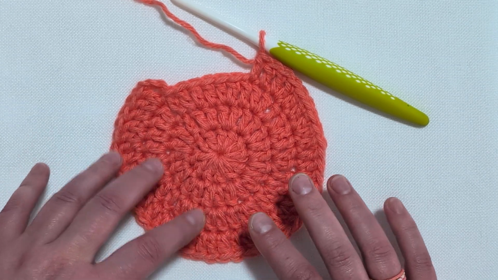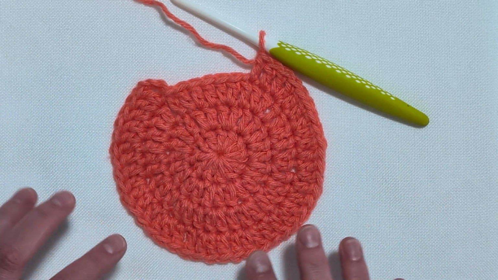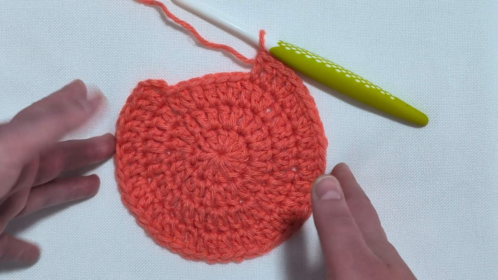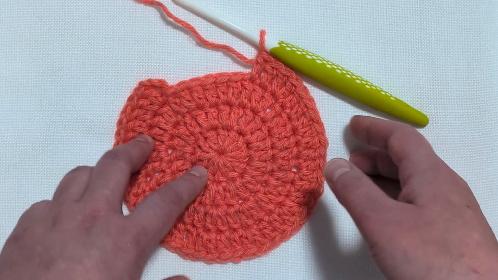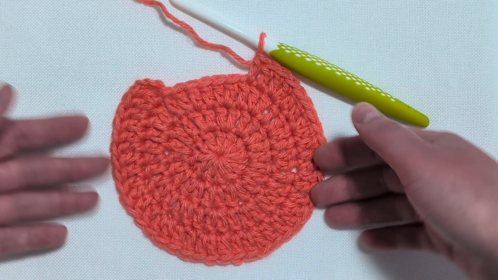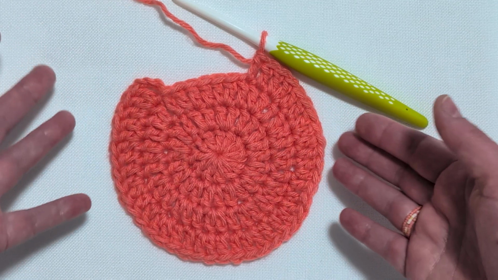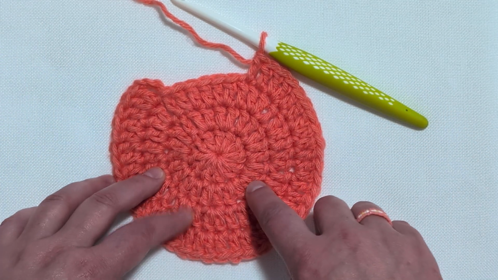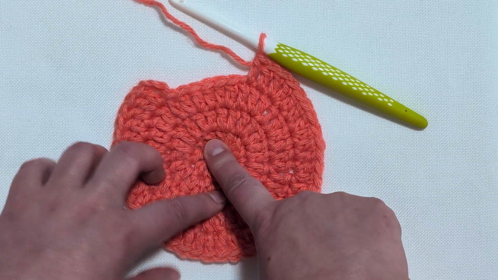In this video we're going to be talking about the abbreviation INC, which stands for increase. An increase is a general term which can be used with any kind of stitch. In my case here, I'm using double crochet and I'm making a circle, and a circle is a perfect example of increases because you end up increasing each row by the number of stitches you started.